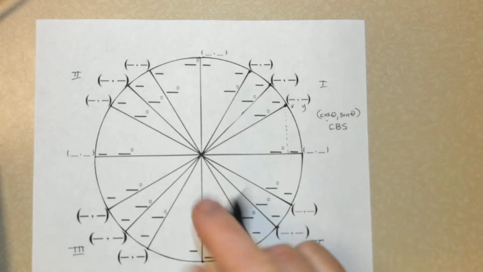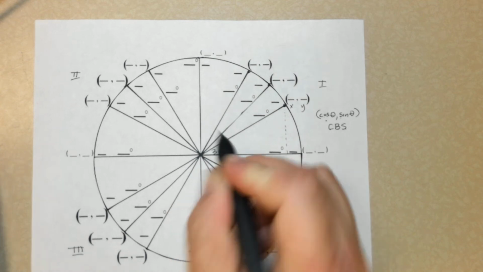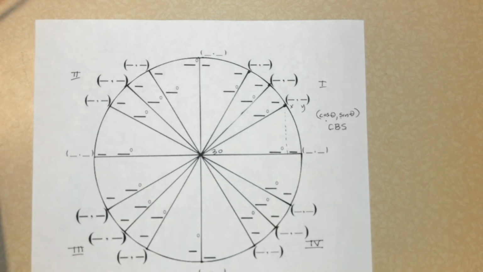So let's talk about how we get to this point. I've already informed you that this is 30 degrees, and so I'm going to draw this triangle just so it stands out.